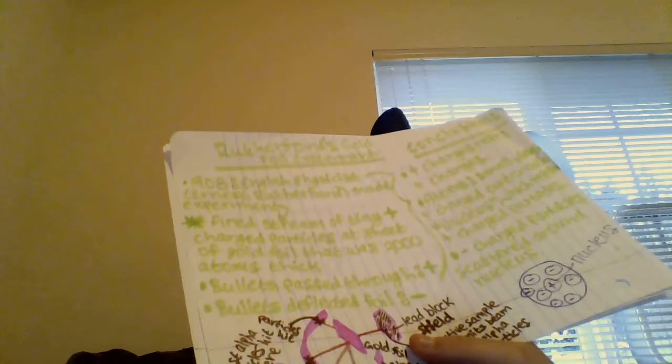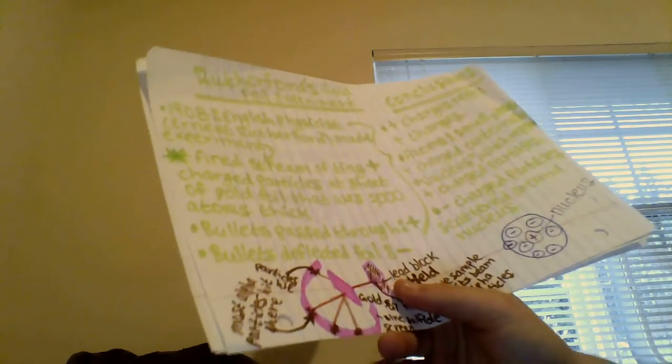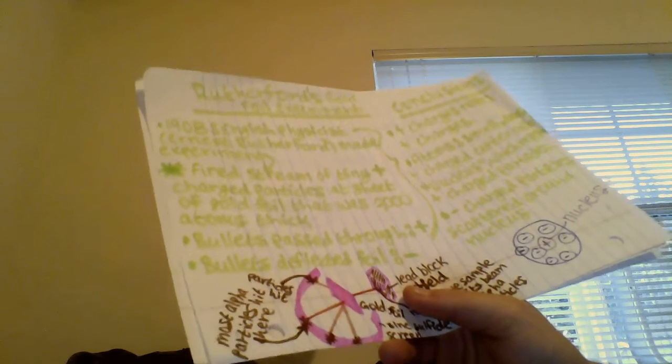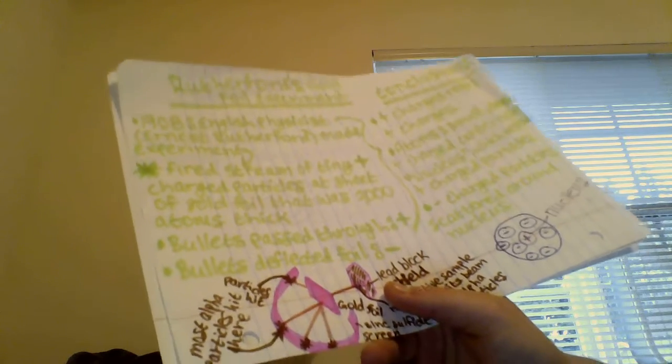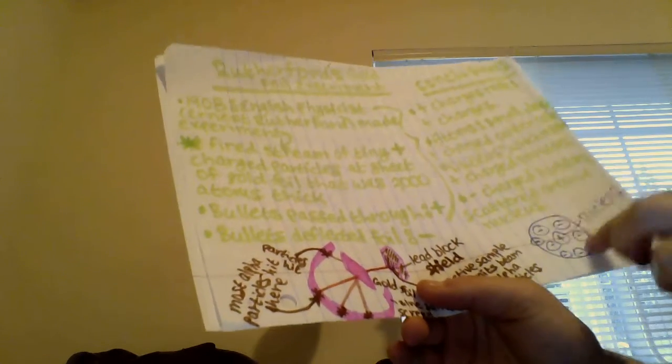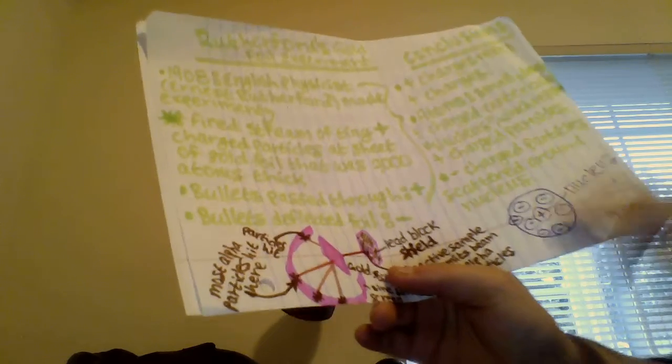So what happened was that bullets passed through the gold foil, and they were positive. If they deflected the foil, then they were negative. And I'm really sorry, that picture's not the best, but I think you could kind of get the idea. And that led him to the conclusion of positive charges repelling positive charges, and that atoms had a small, dense, positively charged center called the nucleus, and the nucleus repelled positively charged particles. He also said that the nucleus is tiny and that negatively charged particles were scattered around the nucleus, and the positive right there is the nucleus.